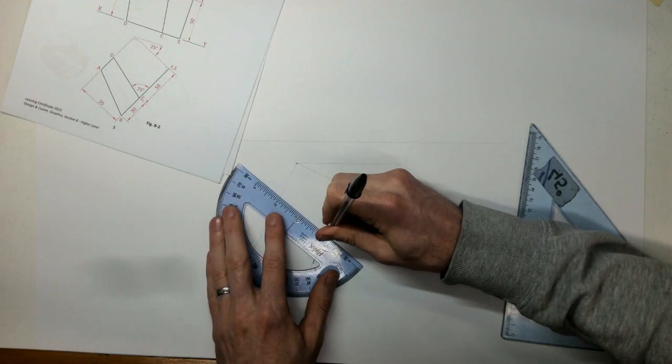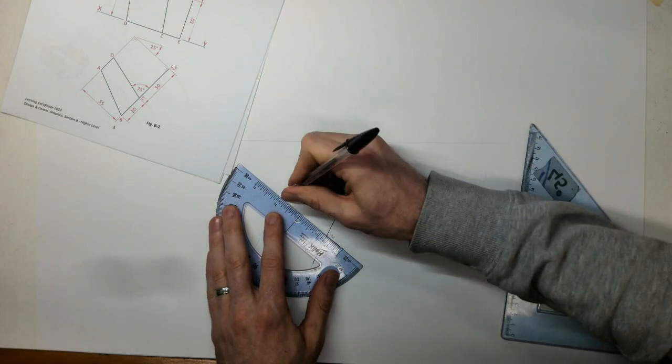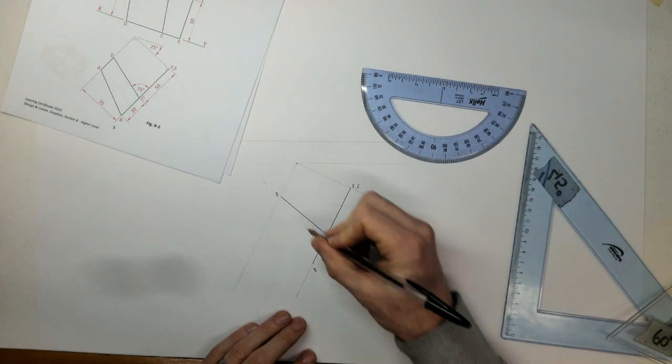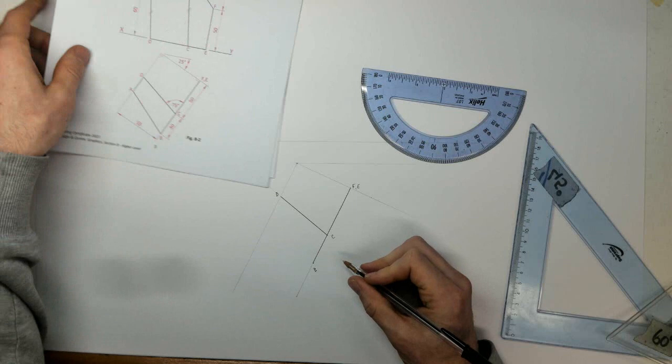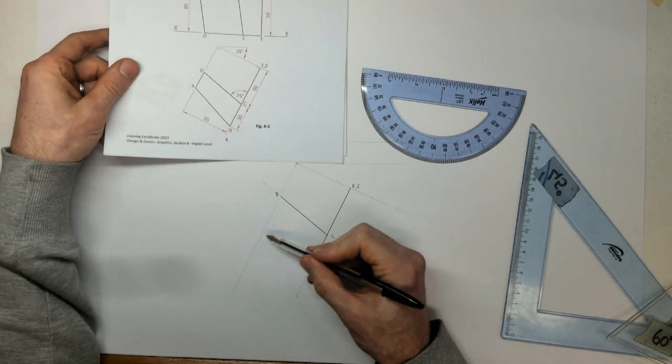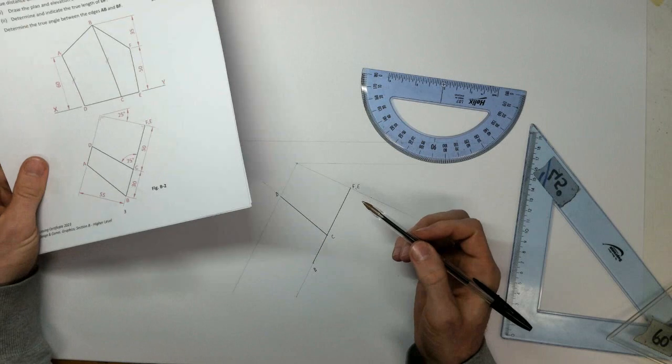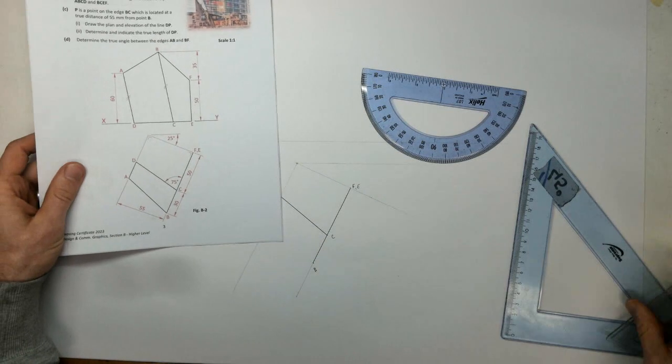Now I need to measure this 75-degree angle. That's located near point D. And at the minute we can't find A. There is no measurement there for A, or no angle there for A. So we'll have to come back to that in a moment.